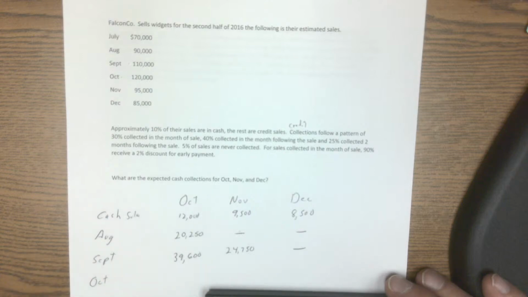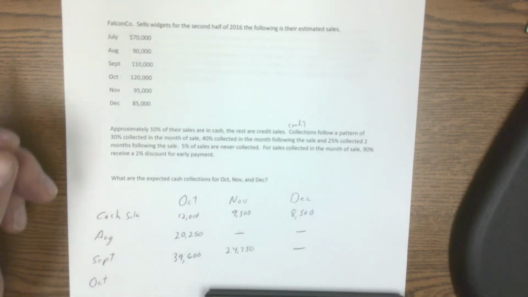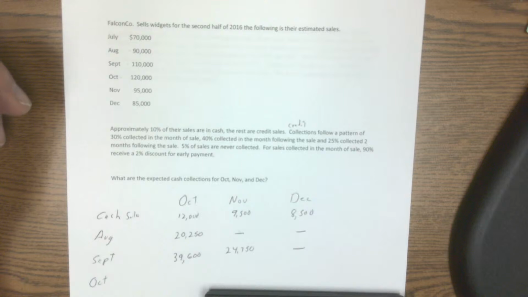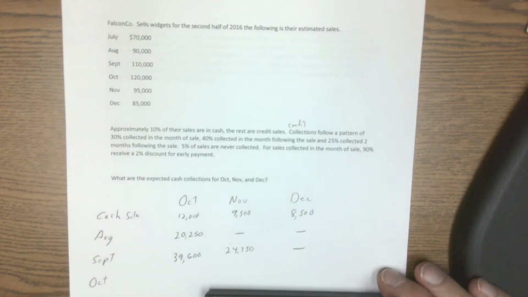So 0.9 times 0.02, so overall it's a 1.8% discount of that. One minus that will be 0.982, and I'm going to store that factor for future use.